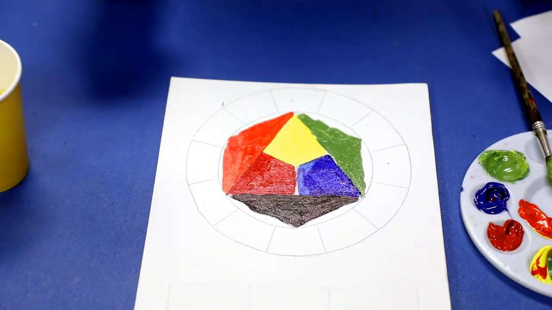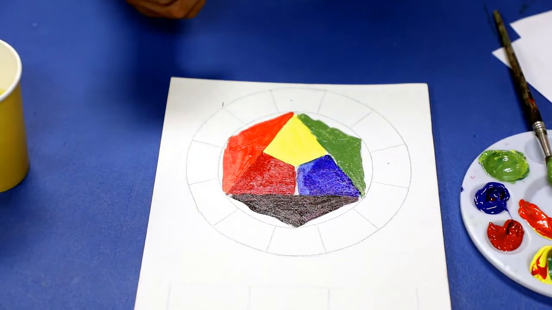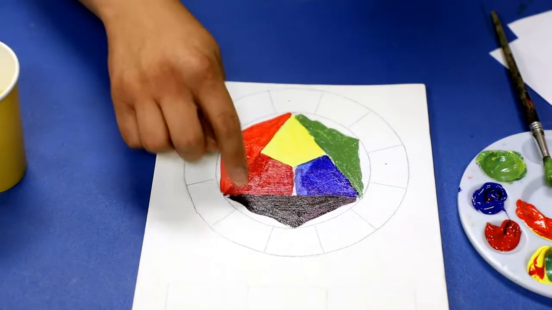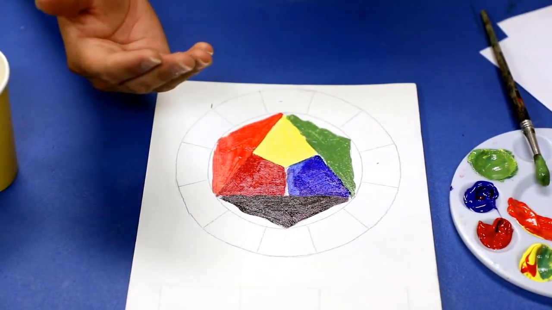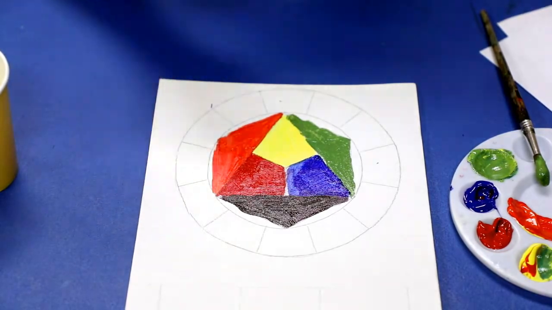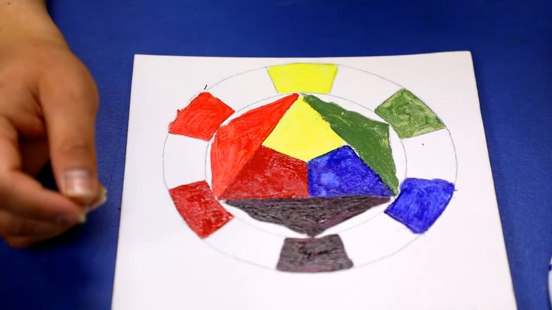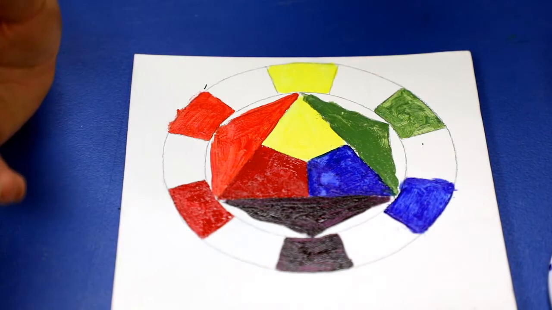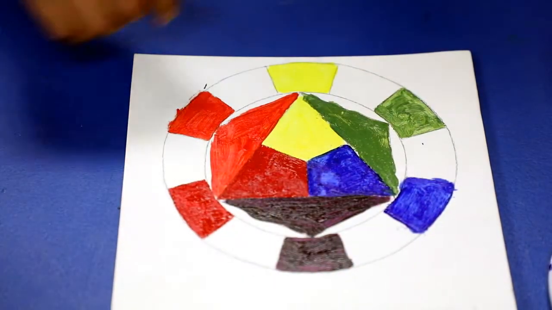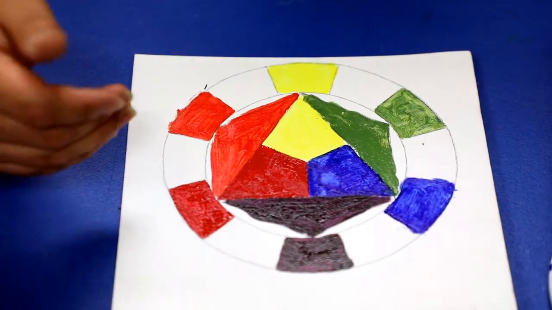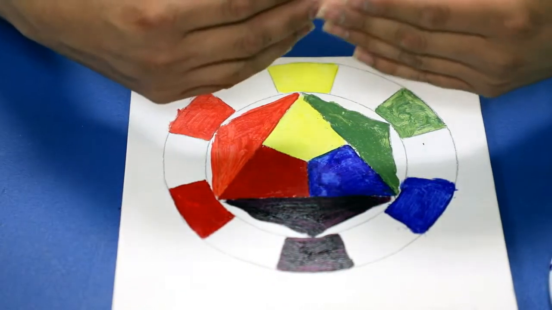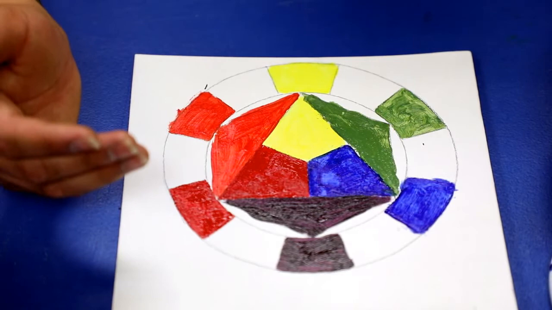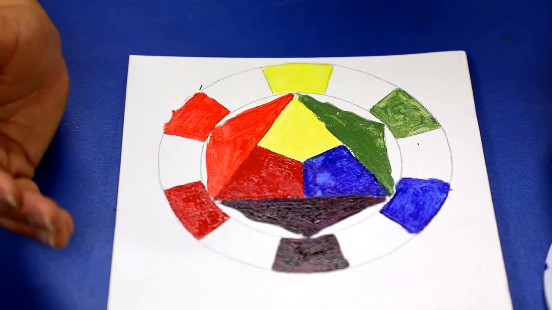Okay, I am going to go ahead and skip ahead because we're going to add these colors into the outer wheel itself, and then we're going to go ahead and talk about our next term, okay? Okay, so now that I have both my primary as well as the secondary colors on the outer edge of the color wheel, the next concept I would like to talk with you is going to be our tertiary colors.